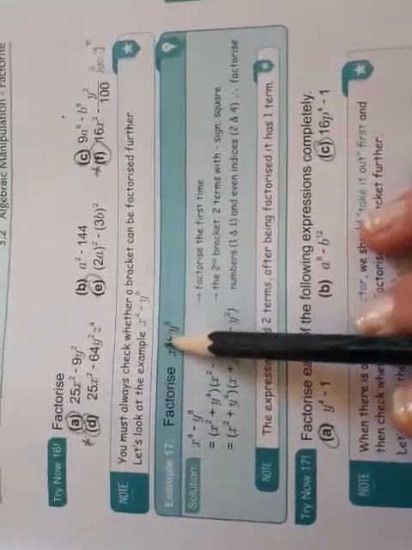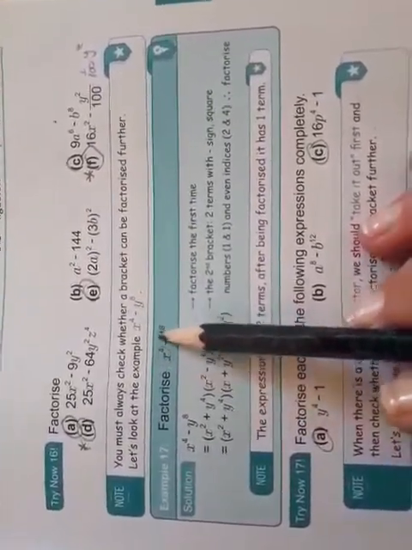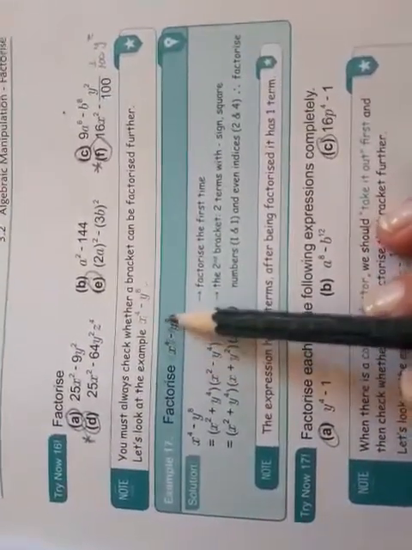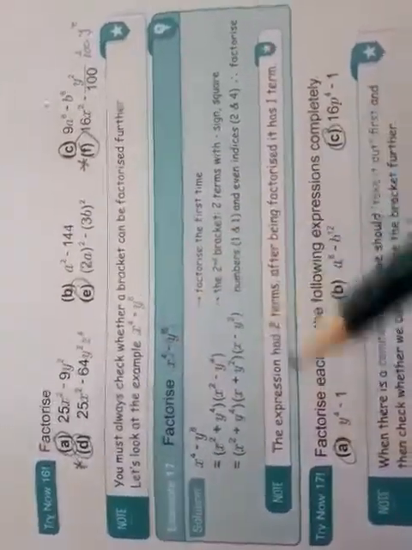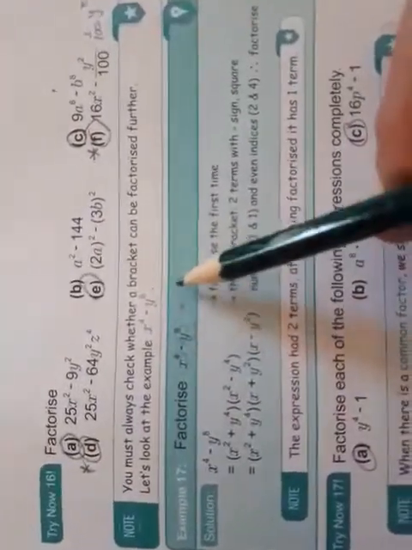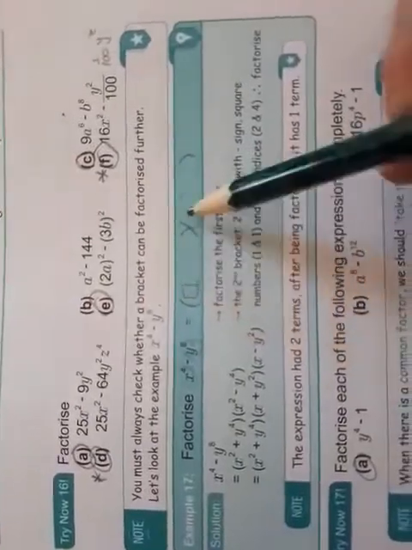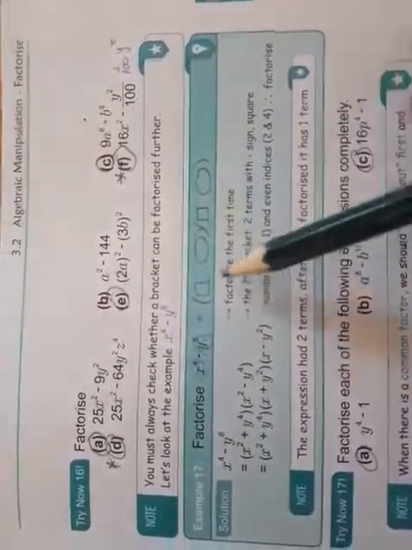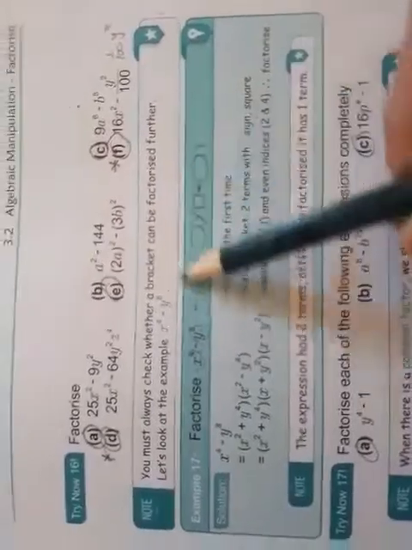So number one, people, there's a minus, and we've got only two terms. Both have even indices, so you know that both of these are squares. Okay, that's how you identify what factorization. And then remember, from here on, your factors will be two brackets. The first terms will be the same, the two second terms will be the same, and then one bracket has a plus and one bracket has a minus. So remember that for difference between the two squares.